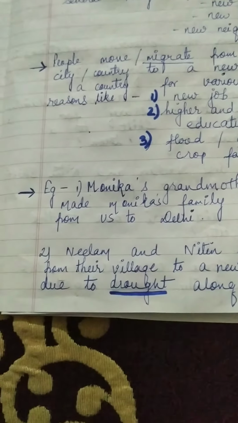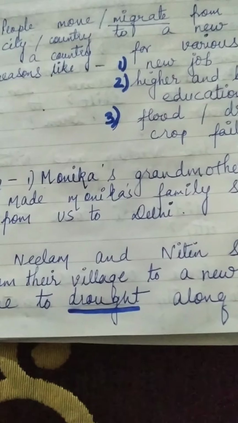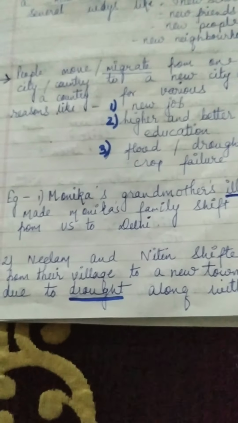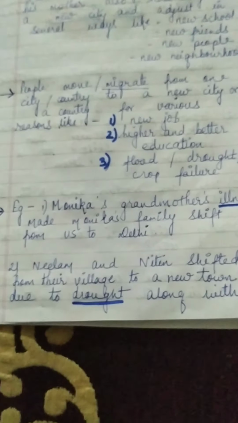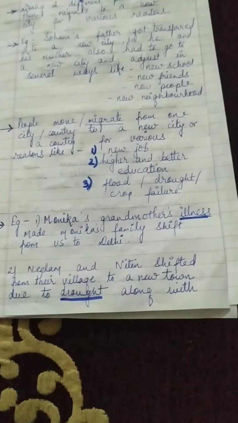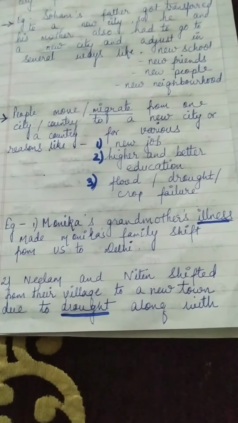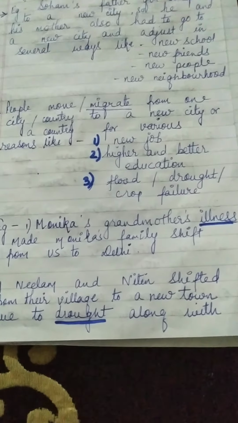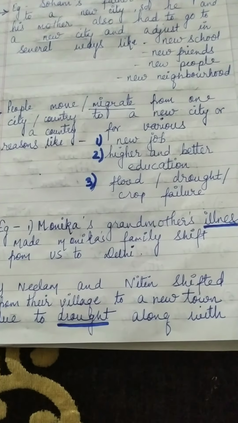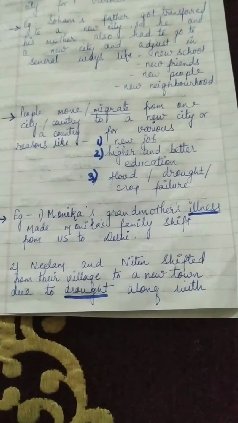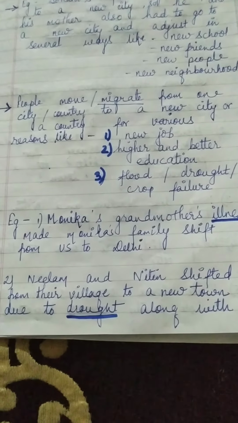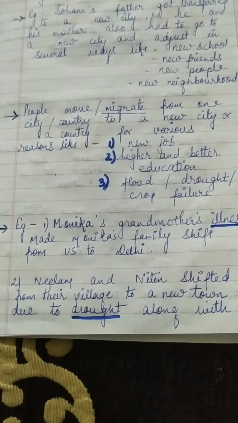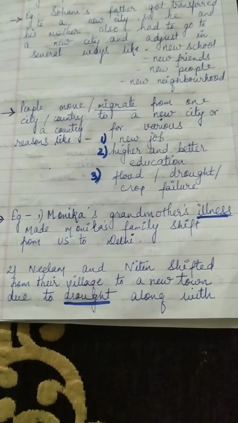Some examples which are there in your book are like, for example, we'll see Monica. Monica's grandmother stayed at Delhi alone, and Monica and her parents stayed at US. After she came to know about the illness of her grandmother, Monica and her family shifted to Delhi.